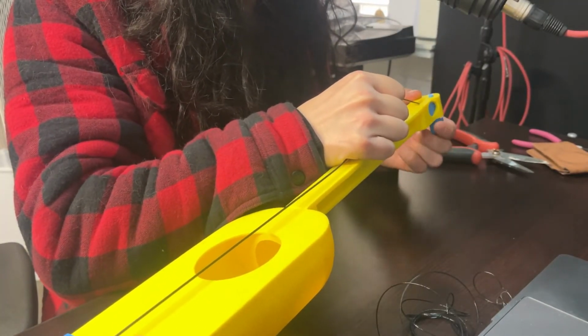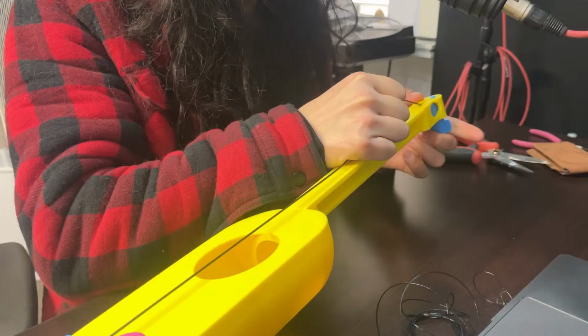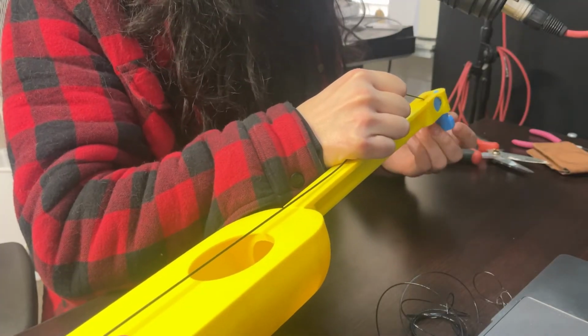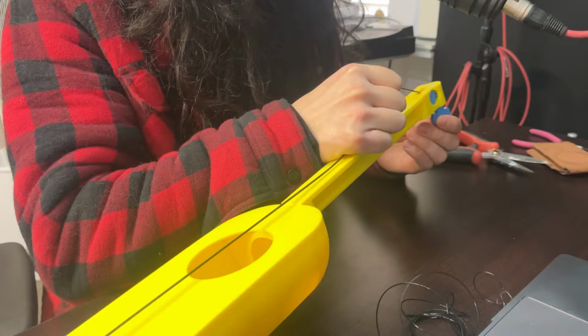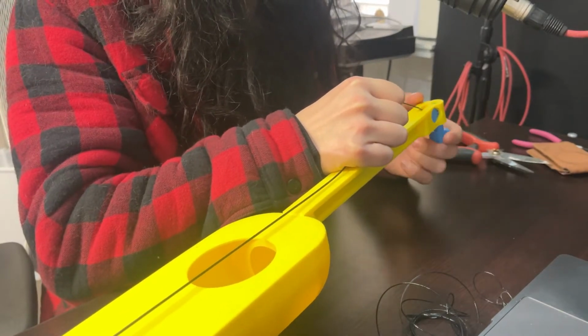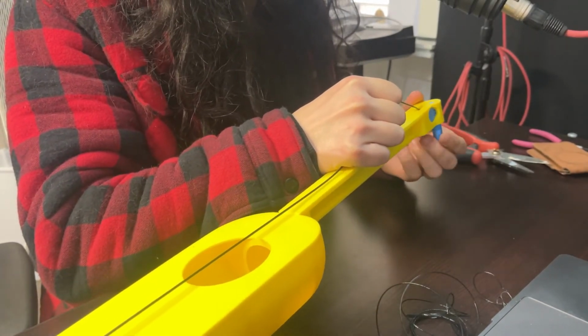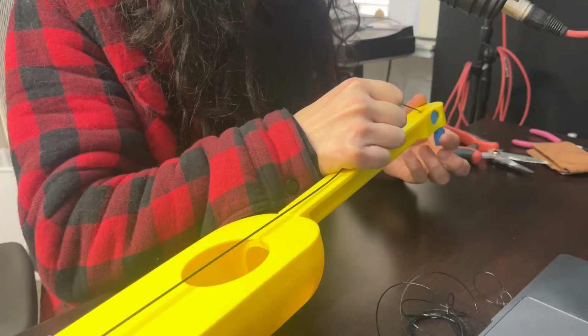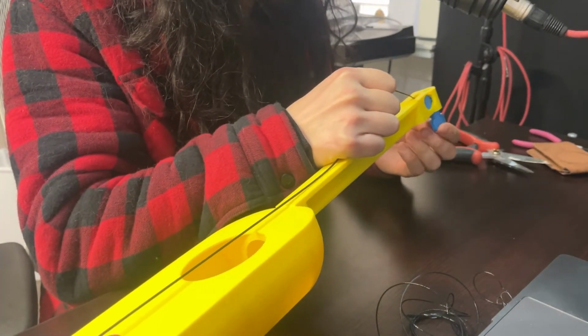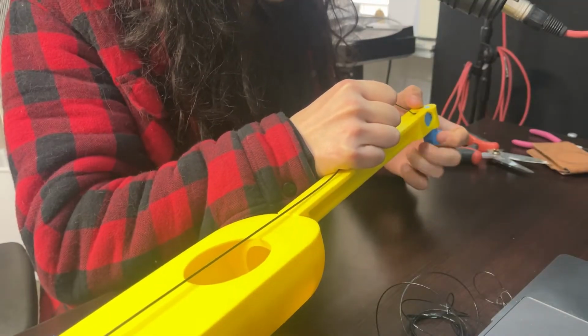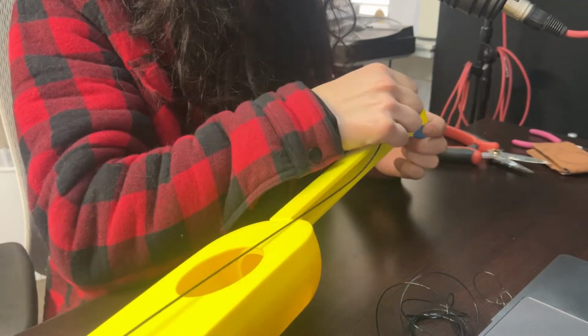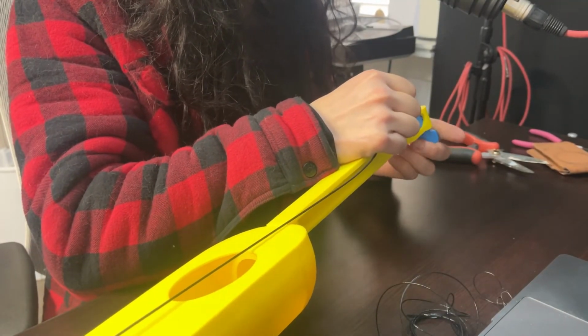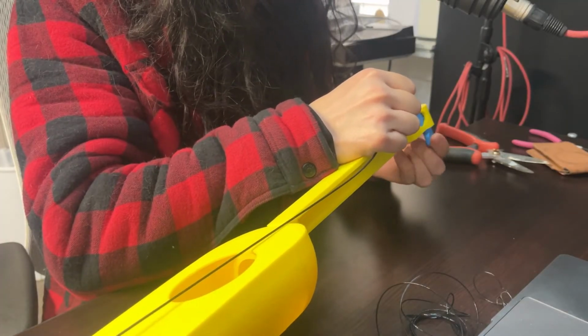This mechanism isn't the greatest in the world. It slips off. I should put a little crimp washer on the top so it doesn't want to just slide down. But it's fine. It's fine for now.